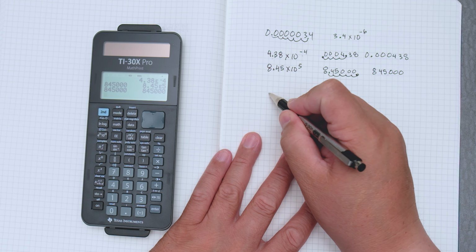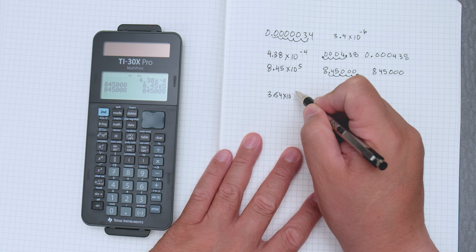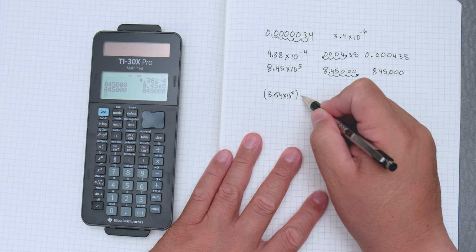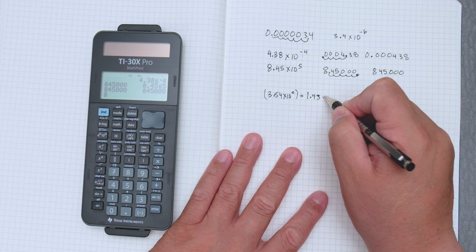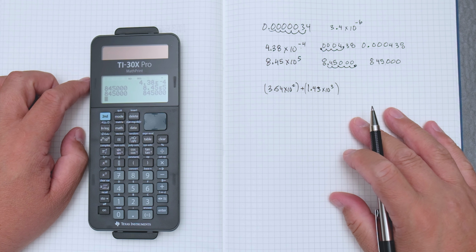For example, you can say 3.54 times 10 to the 2, plus 1.43 times 10 to the third. We can add that.